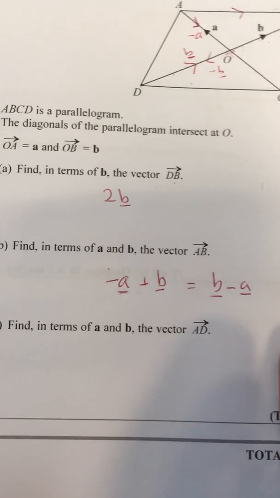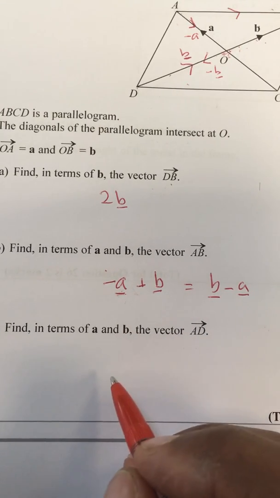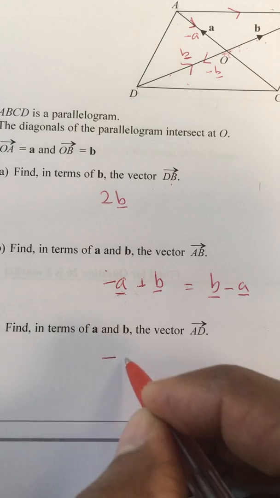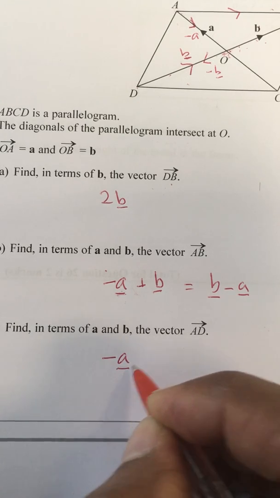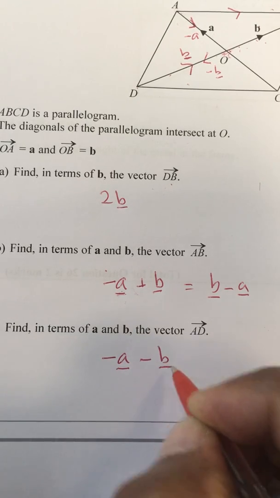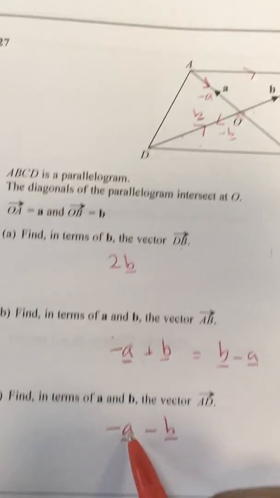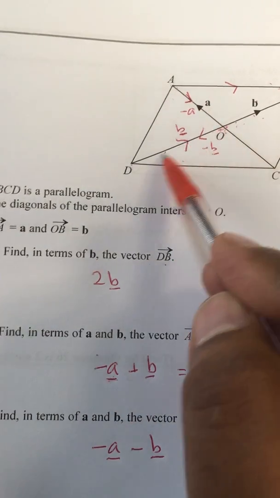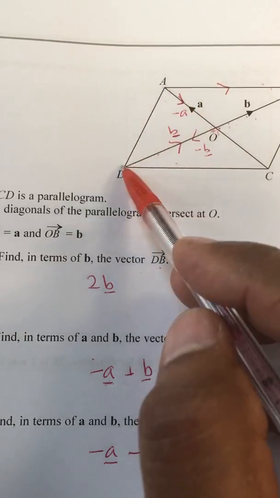So in order to get from A to D, I just go minus A vector and minus B vector. I'm going in the opposite direction for both, as you can see from the diagram. It's going to be minus A and then minus B. And that's how we get from A to D.